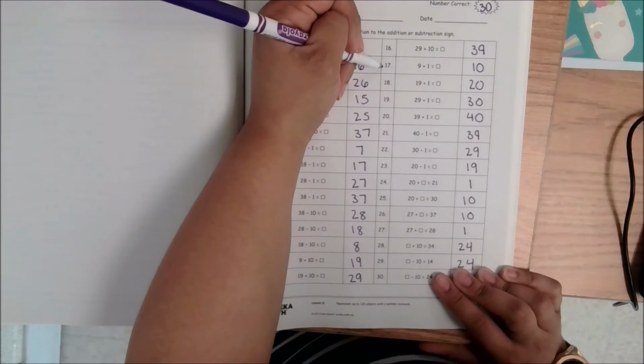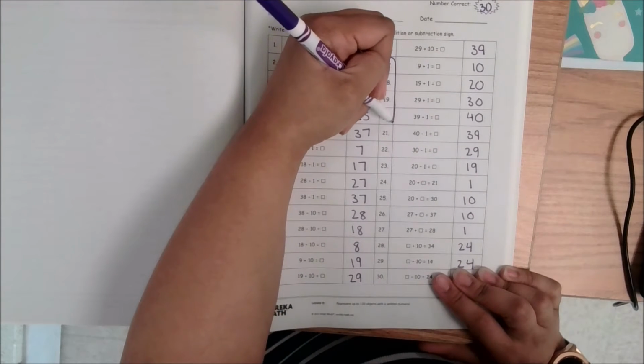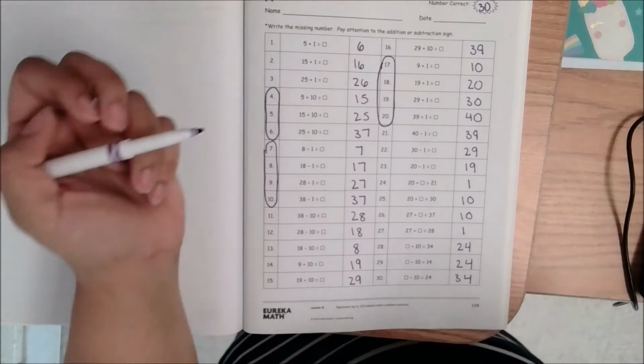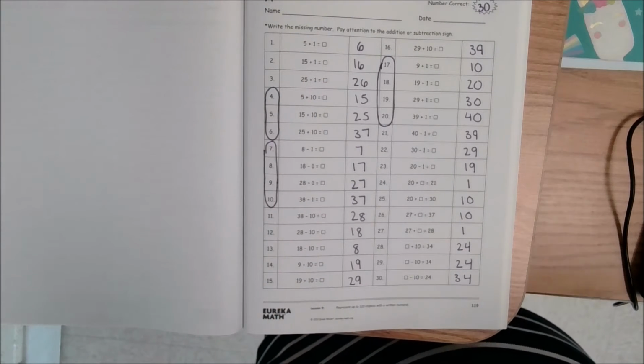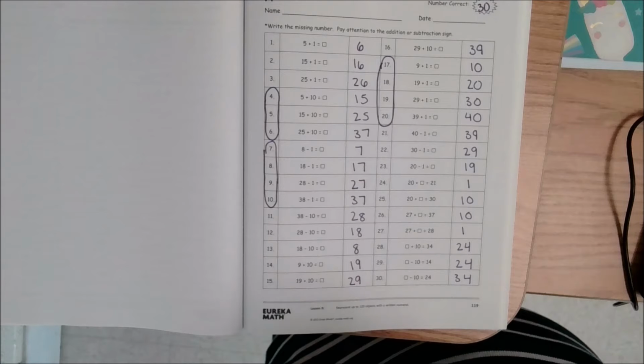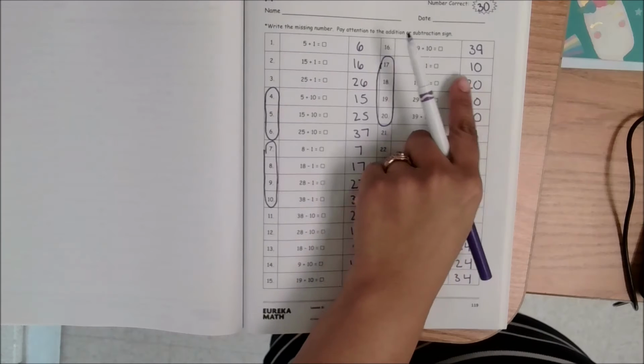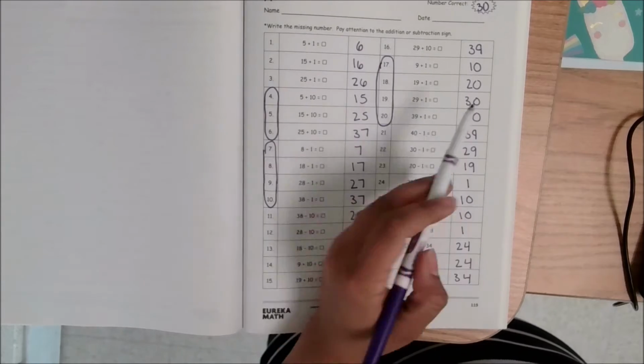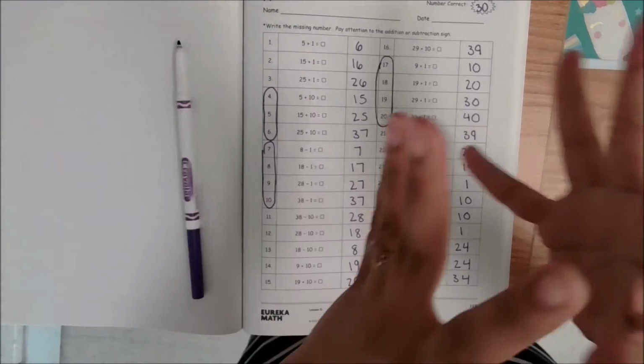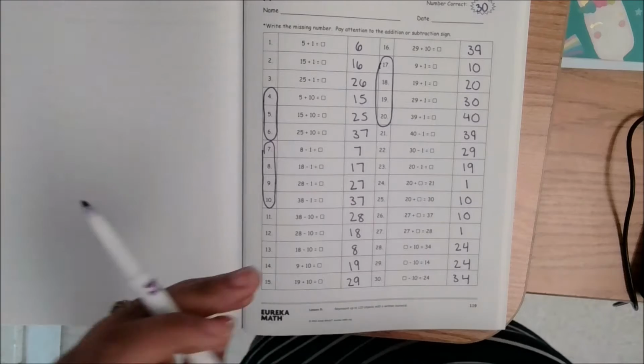Last question. 17, 18, 19, 20. What happens here? I am going up by 1s, but I'm also completing groups of 10. So 10, 20, 30, 40 are complete groups of 10. Great work. Let's continue with our lesson. Great job on the sprint.